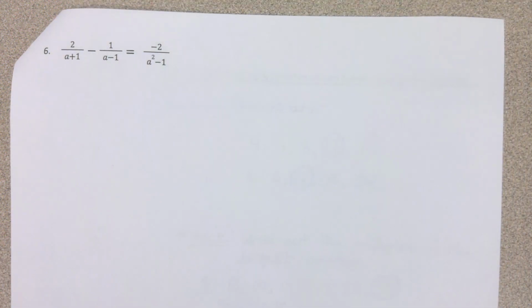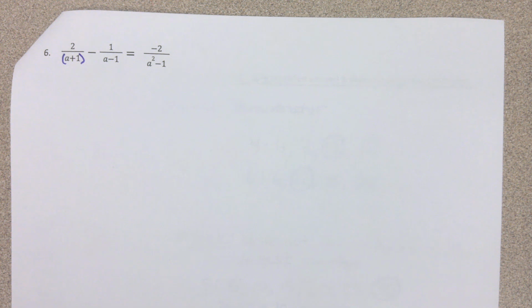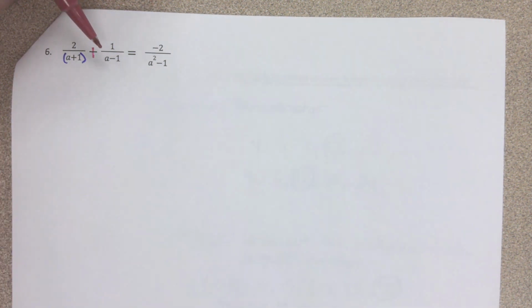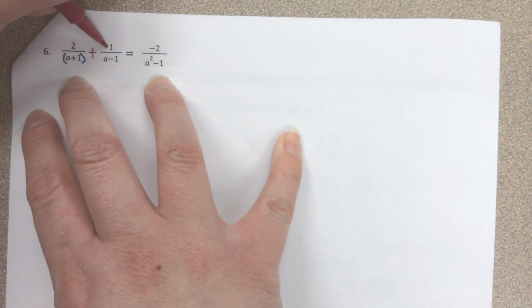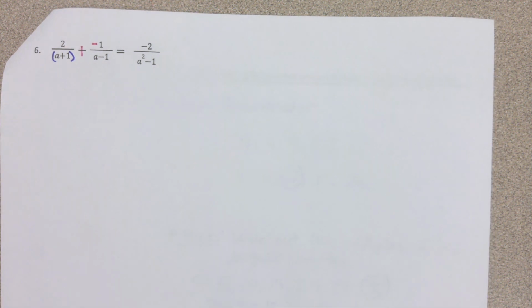Same idea, but with A's. A instead of X. 2 over A plus 1 minus, we need to fix that. Change that to a plus. Since the next thing is just a number, you can just put a negative on that. You don't have to put -1 and multiply. You could just put a negative there. It's more so when you have an expression on top that you have to worry about drawing the -1. Equals -2 over A squared minus 1.